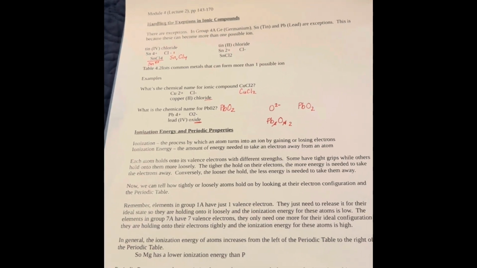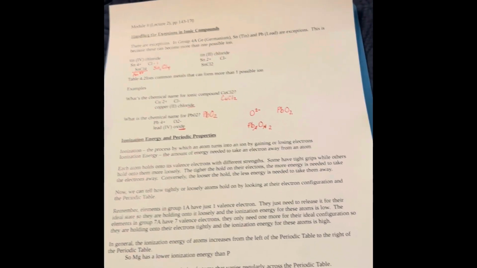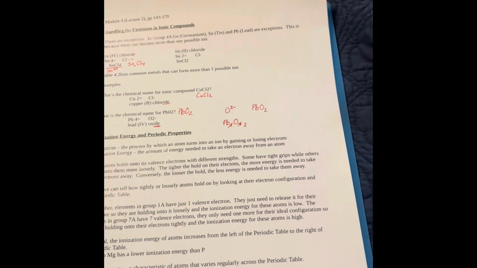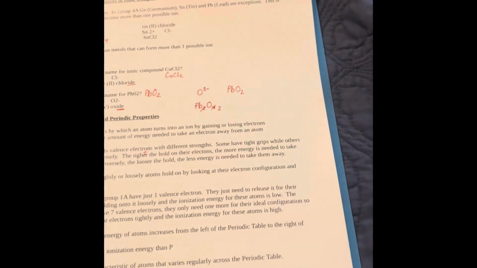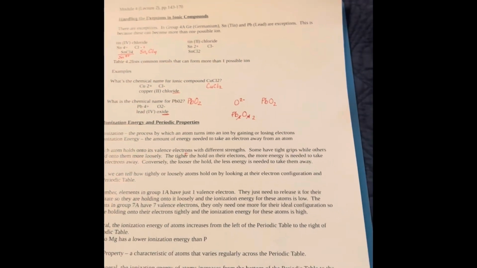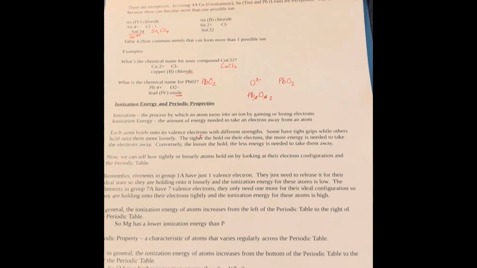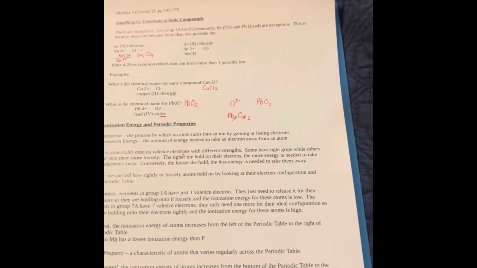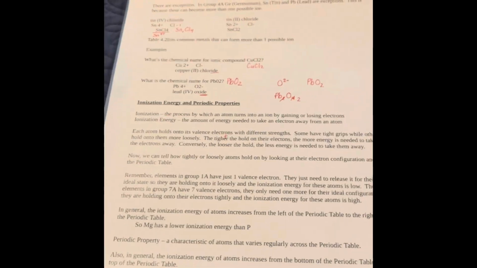Some have really tight grips, while others hold on to them more loosely, okay? The tighter the hold on the electrons, the more energy will be needed to take their electrons away. This should make sense, right? Conversely, the looser the hold on the electrons, the less energy is needed to take them away. They're more likely to give them up, okay?